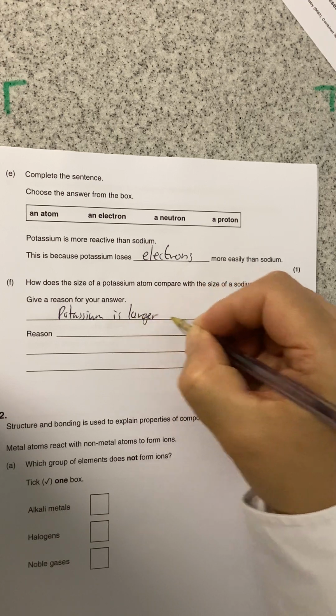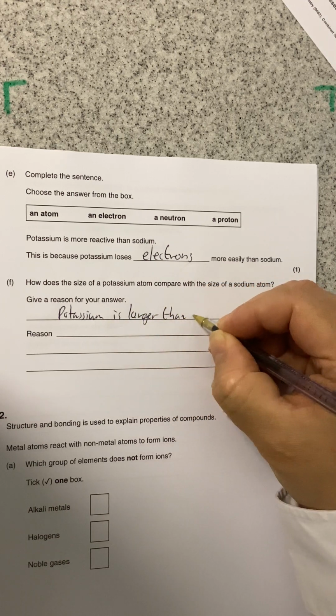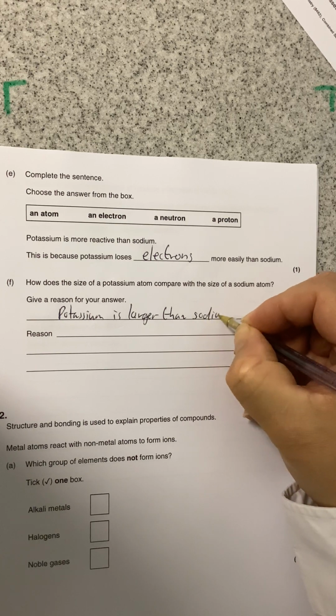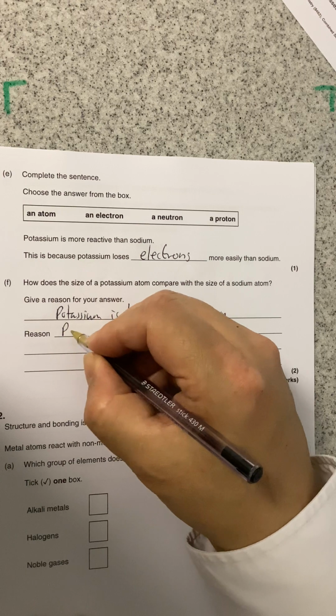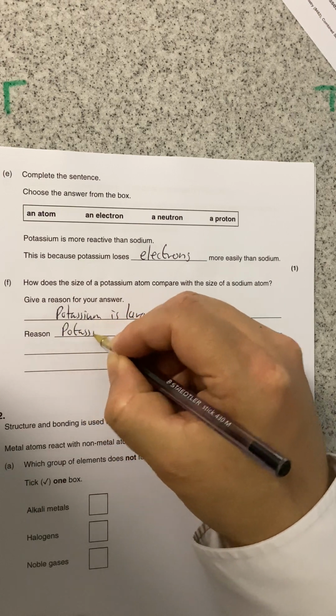Now you've got to be reasonably precise here. We want to make it really clear what we're trying to say. So we could use a whole mini sentence there. The reason is that potassium has more shells, more electron shells.